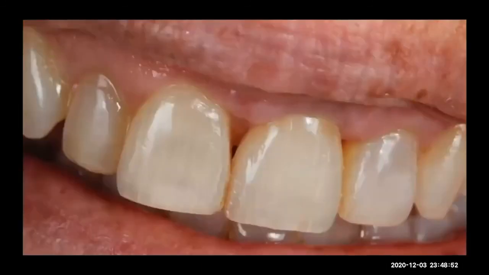So you can see another view of the crown. It's not perfect, but it's a difficult case. It's a tough case. I can guarantee that if we build this crown, we need to do it like 2 or 3 times to get close to the original color.